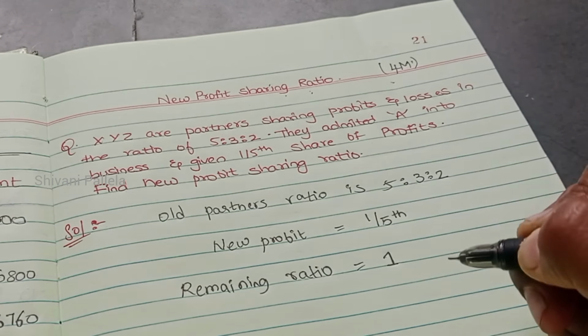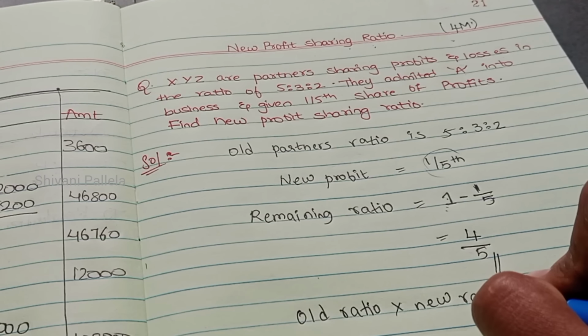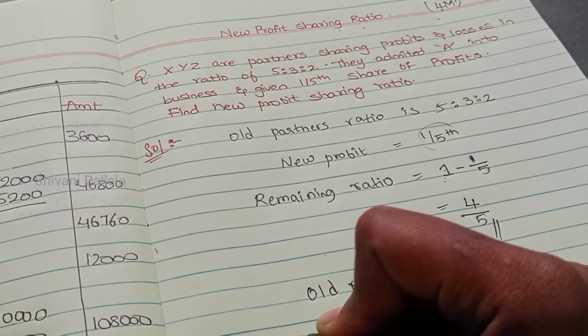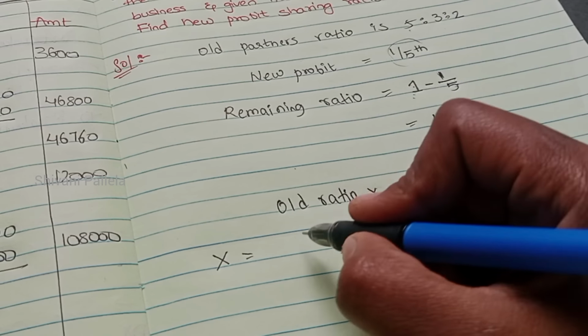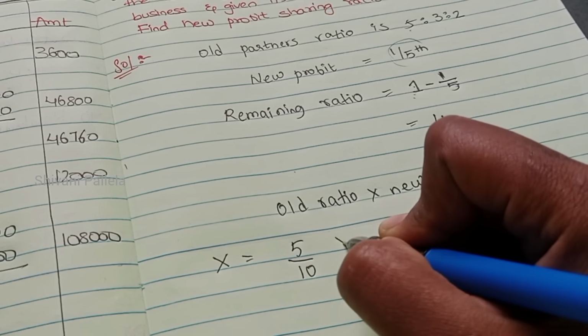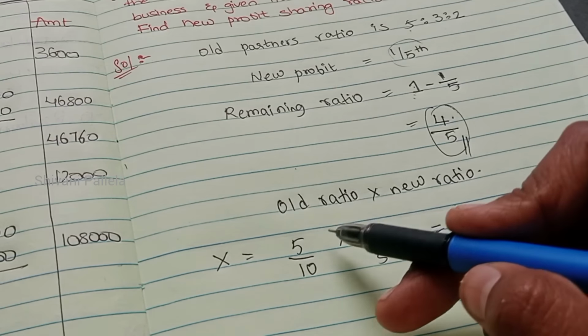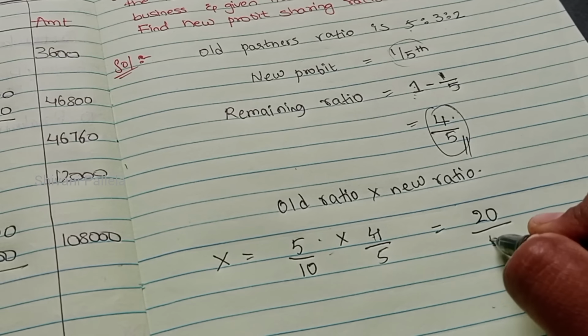So what is the formula of the new profit sharing ratio? Old ratio into remaining ratio is the formula of the new profit sharing ratio. First we calculate X. What is the old ratio of X? 5 divided by 10, into the new ratio, 4 divided by 5. 5 fours are 20, divided by 10 fives are 50.